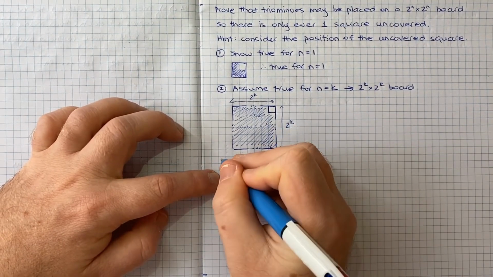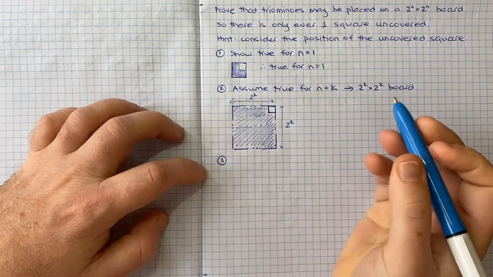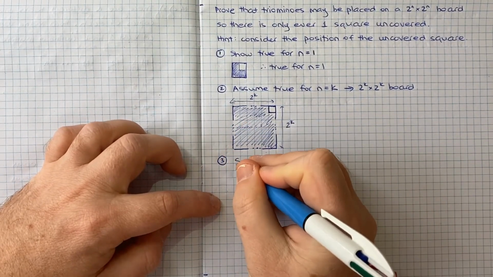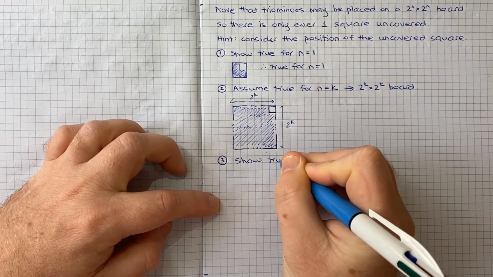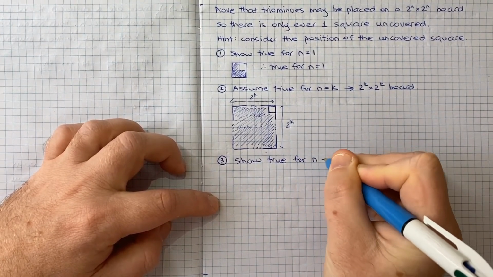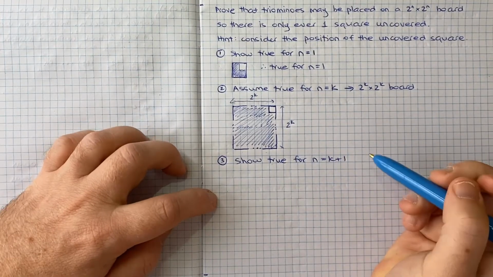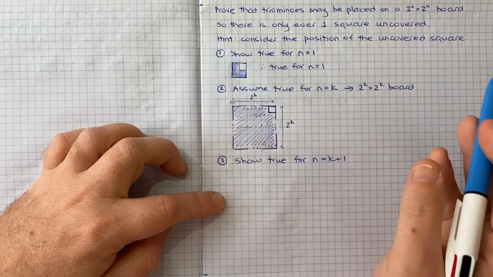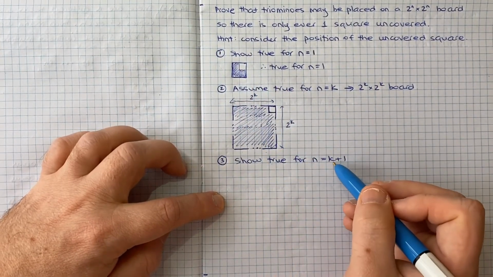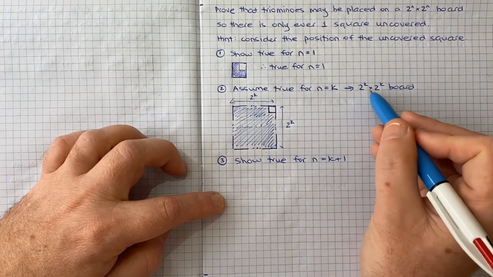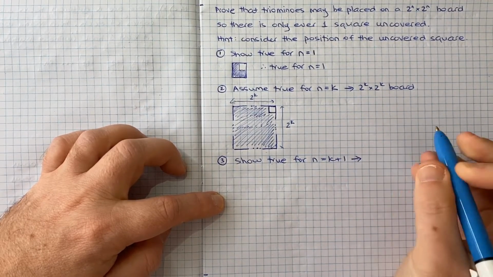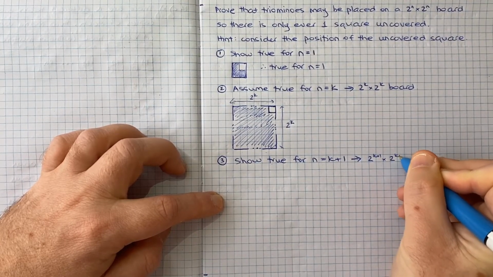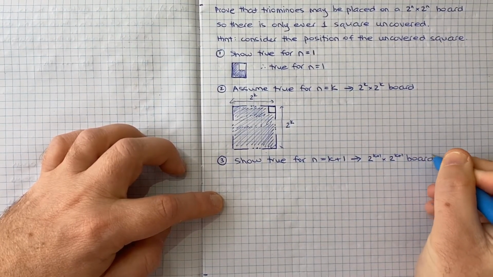And now we get to step 3 of the induction, which is where, for most inductions, all the heavy-duty thinking happens. So here we need to show that what we want to prove is true for n is equal to k plus 1. And this is where I think this hint is going to become relevant. But before we get there, I think what we can do is think about the size of our board. So our board will be 2 to the k plus 1 by 2 to the k plus 1. That's the size of our board.